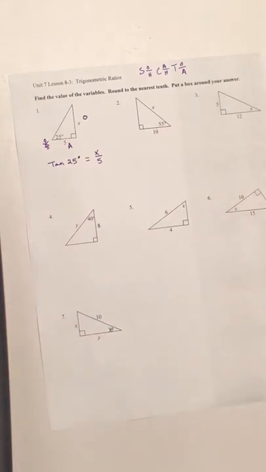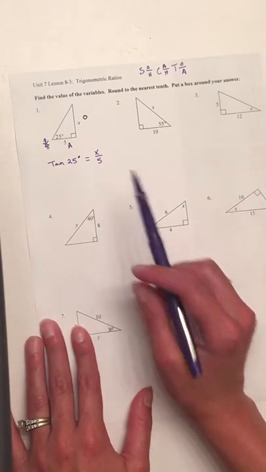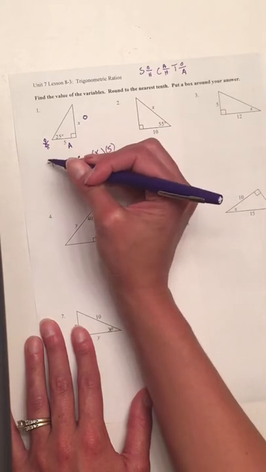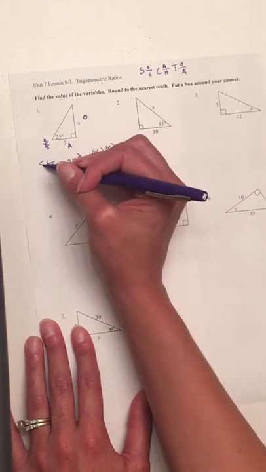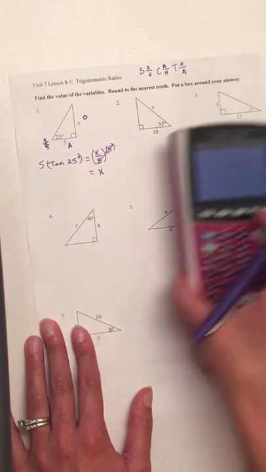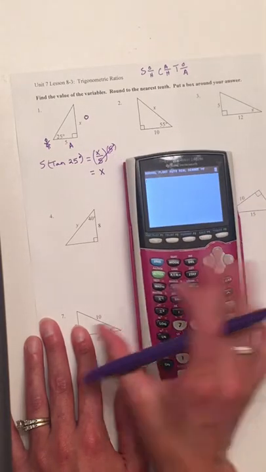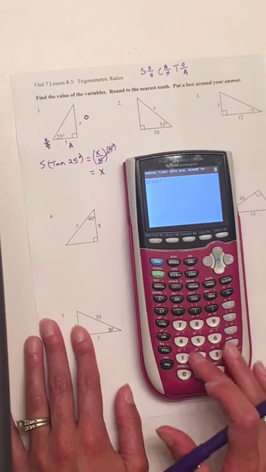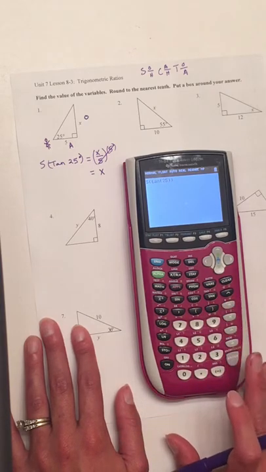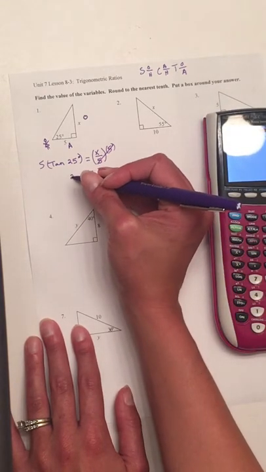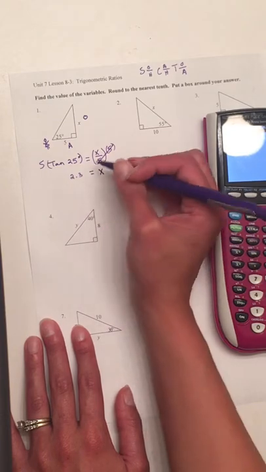Now that we have this set up, all we have to do is solve for X. If I want to get X by itself, I need to get rid of that 5 down here. So all we're going to do is multiply by 5 on both sides. I get rid of my 5's here. Now I have X is equal to, and here's where our calculator comes in. I'm just going to type this in exactly as I see it: 5 times the tangent of 25 and close my parentheses. And I get 2.3.